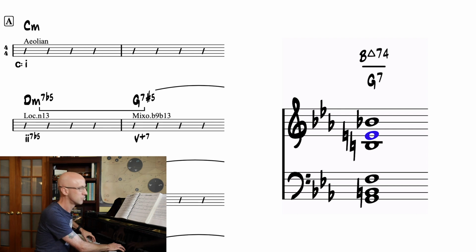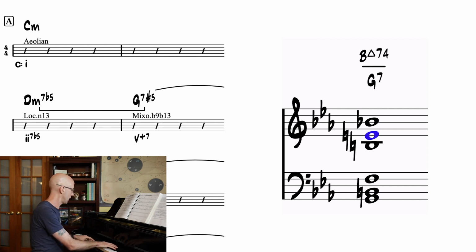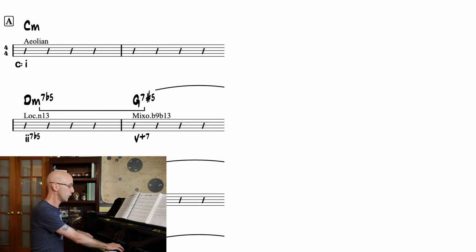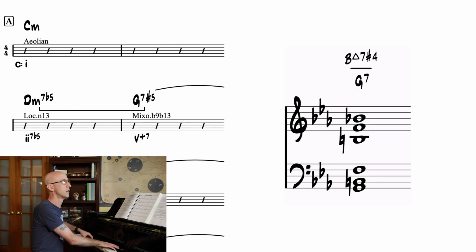And now the problem with that is now I have this E natural, the 13th of the chord, which sort of implies that we're borrowing from major, which is something you generally don't want to do when you're in a minor key or targeting a minor chord. So here it is with the 13, the E natural, and here it is with today's upper structure.